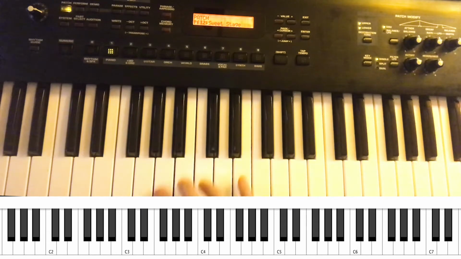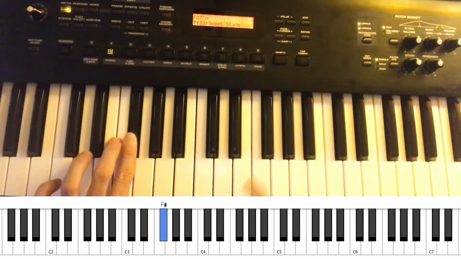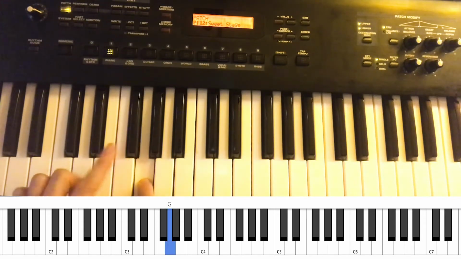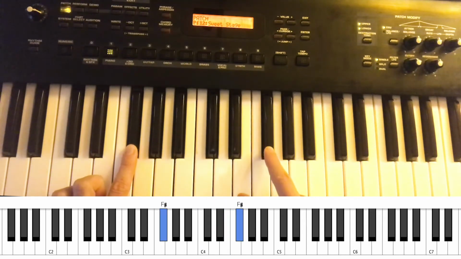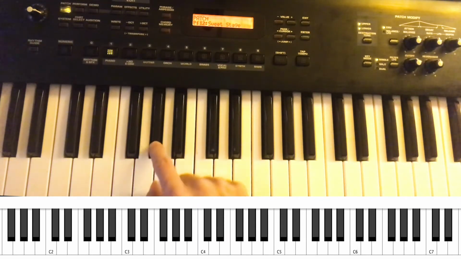Okay, 5 black keys and 7 white keys equals 12. So there's 12 keys here basically, and they keep repeating up and down at different subdivisions, or multiples rather, of one another. So if I play this F sharp and then this F sharp, in between I have 12 steps: 1, 2, 3, 4, 5, 6, 7, 8, 9, 10, 11, 12. It took me 12 steps to get there. And we notice that each of these steps sounds like it's the same distance between them, right?